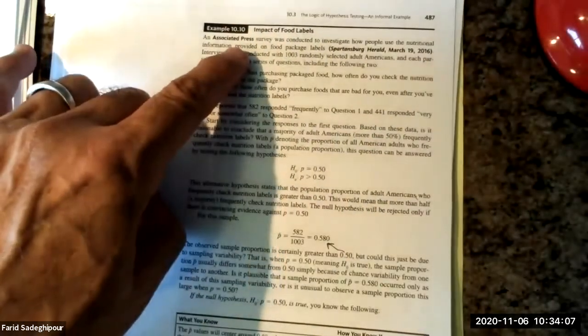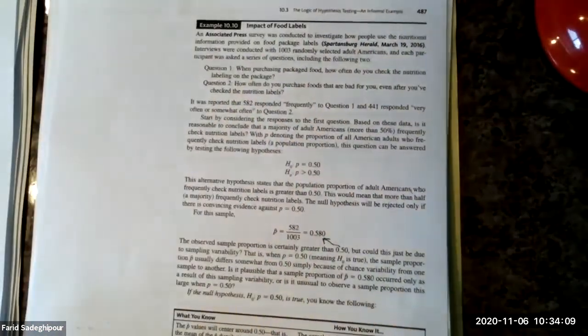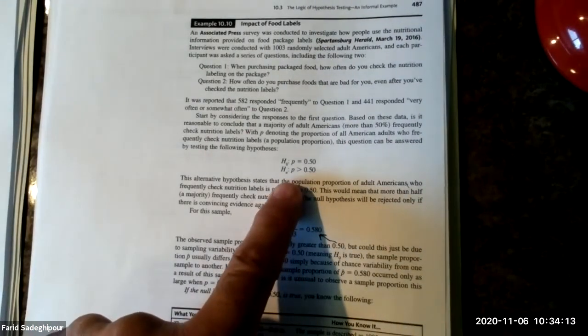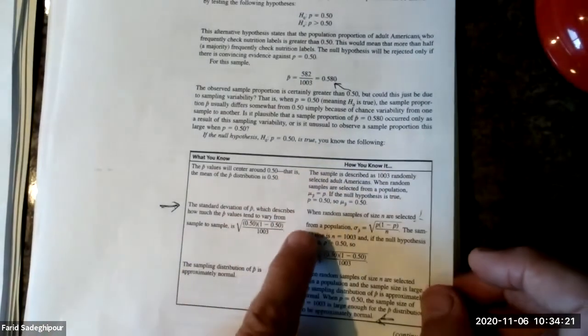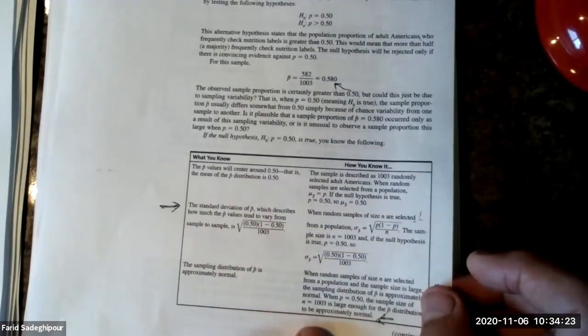I put a copy of example 10.10, which explains what the H0 is, what HA is, the proportion of samples. If you follow these, which show you step by step, then you should be able to do the example in the book.